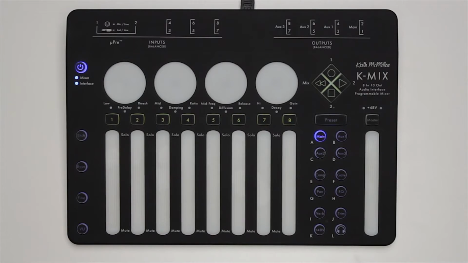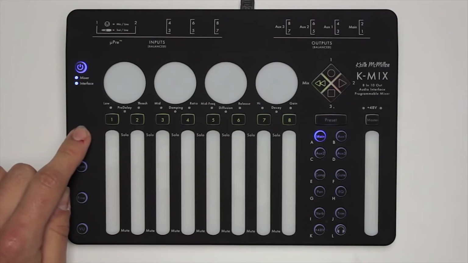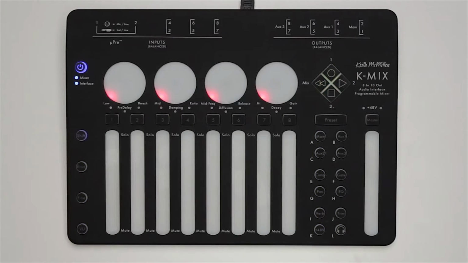K-Mix has 3 banks of MIDI controls. To begin, select one of K-Mix's 3 banks by pressing and holding Shift and pressing the Transport Diamond Record button for Bank 1. Now all of K-Mix's faders, rotaries, and buttons, with the exception of the power and shift buttons, will send unique MIDI messages.